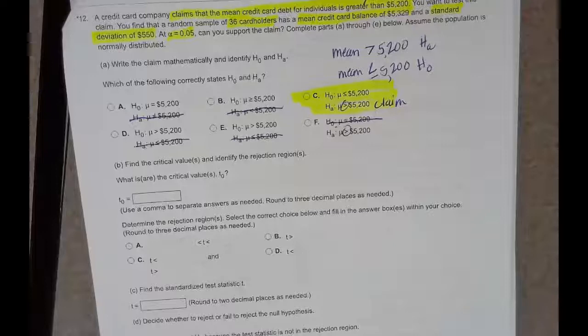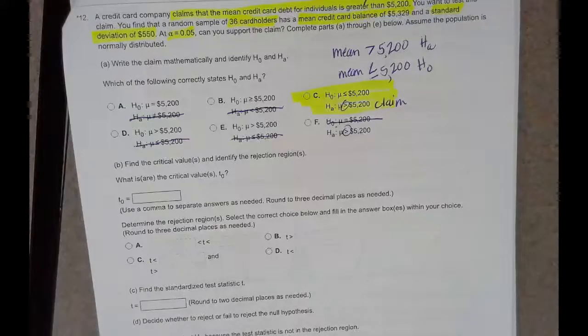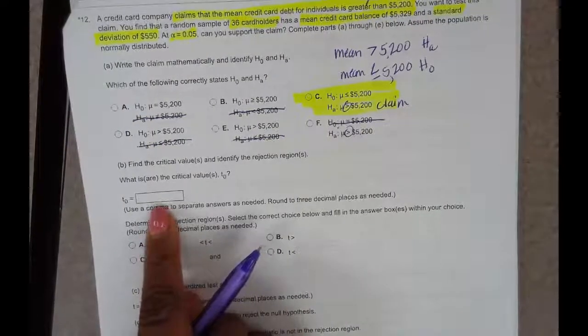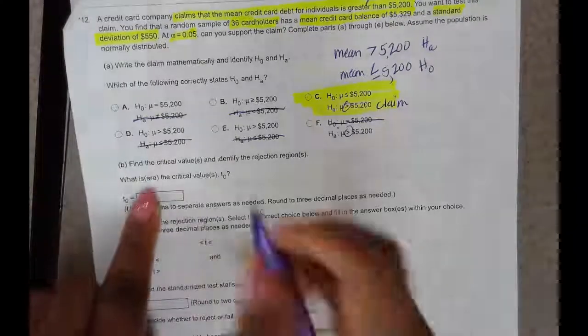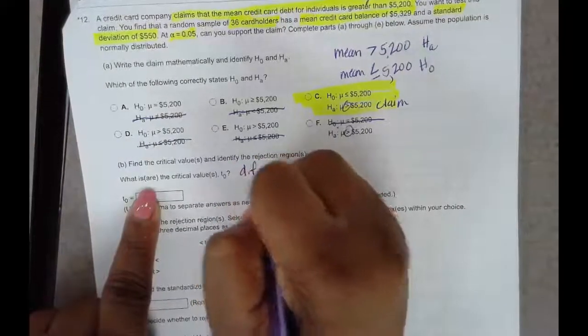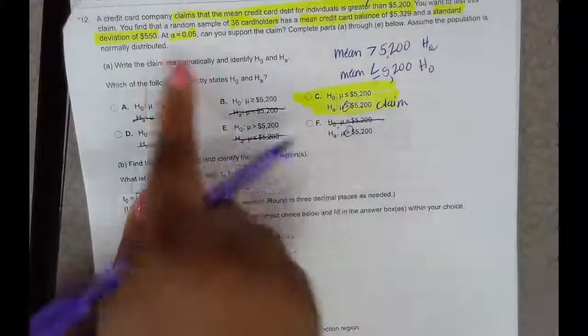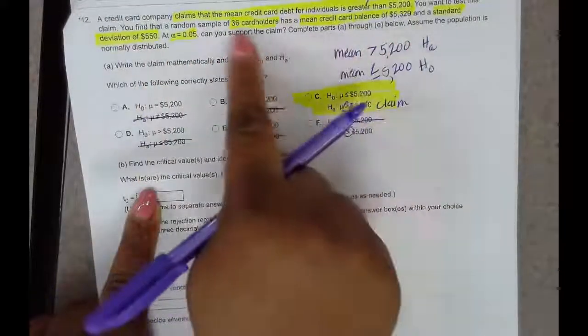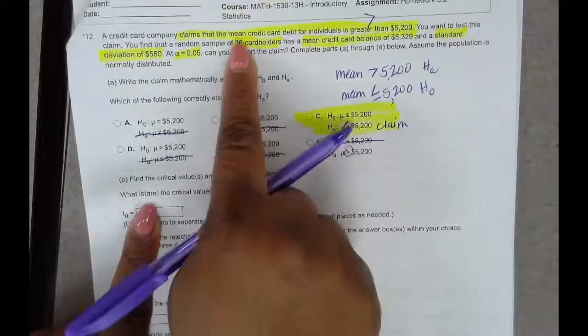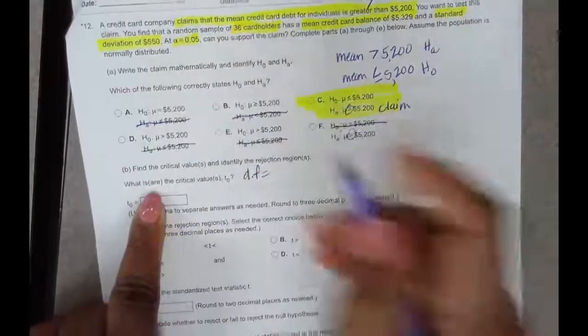Alright, so let's find our critical values. That's what the first part asks us to do. Remember, to find critical values, we need our degrees of freedom, which in this case will be 35, because n minus 1 is 35.